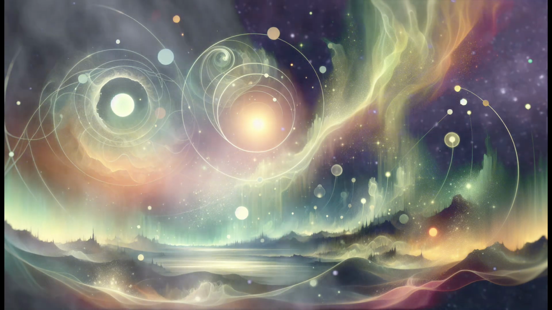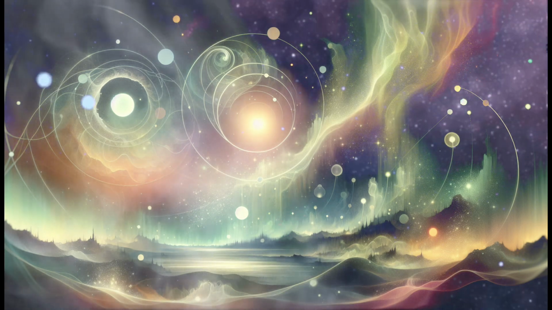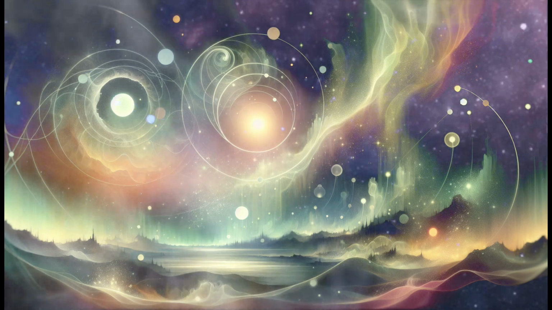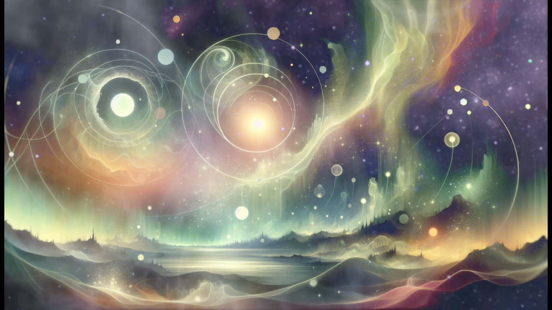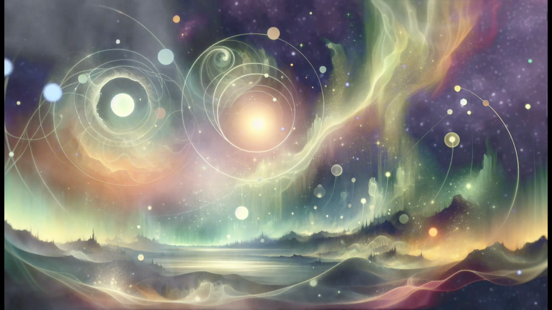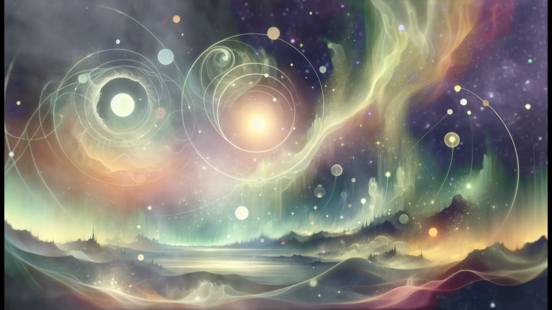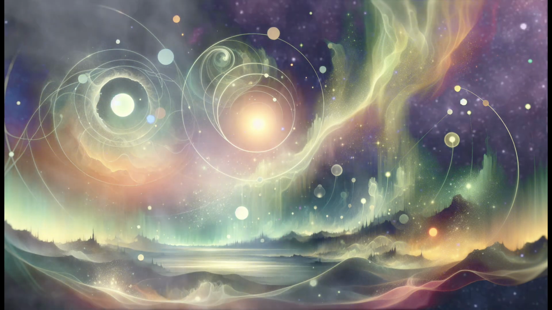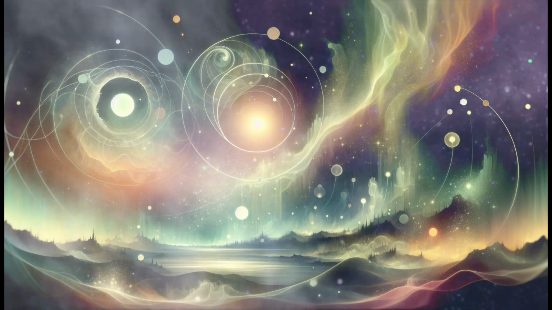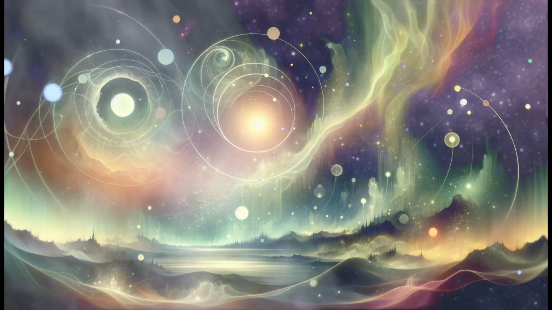In addition to its role in creating auroras, the magnetosphere also protects life on Earth from harmful solar radiation. Without this magnetic shield, the Earth would be exposed to higher levels of radiation, which could have detrimental effects on our atmosphere and consequently our health.